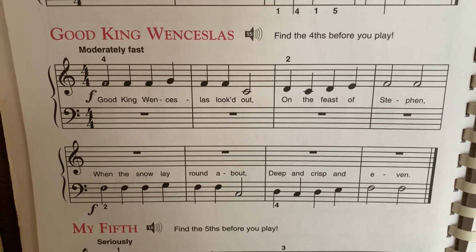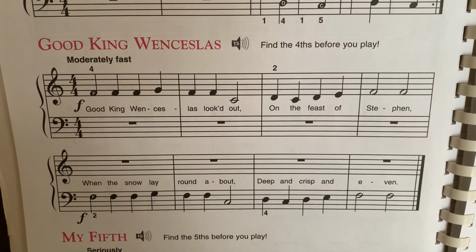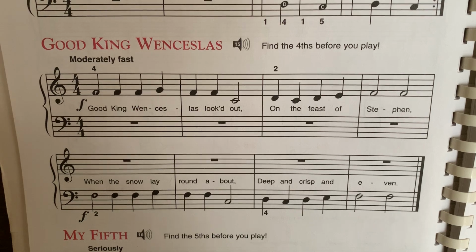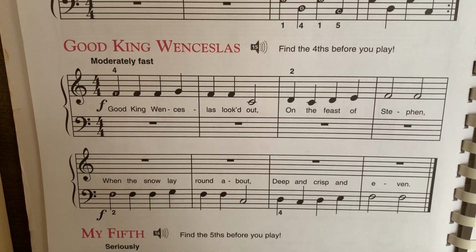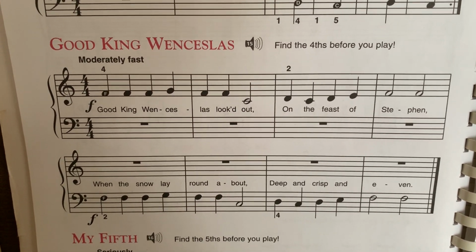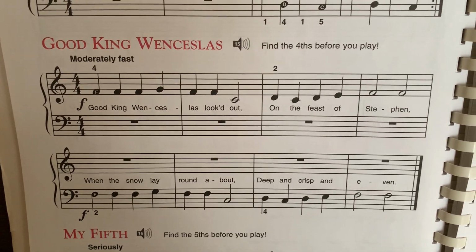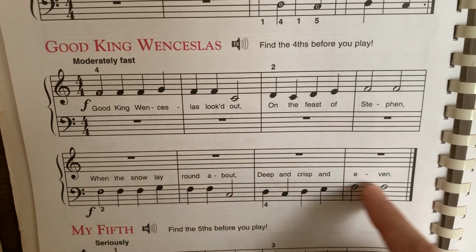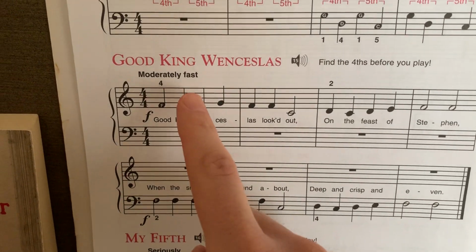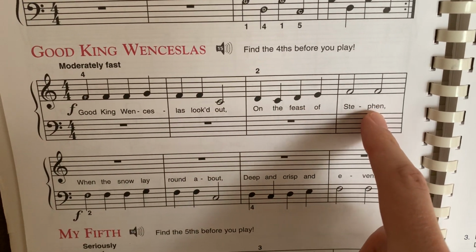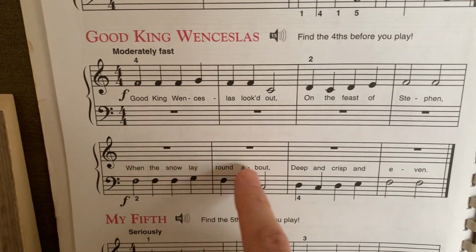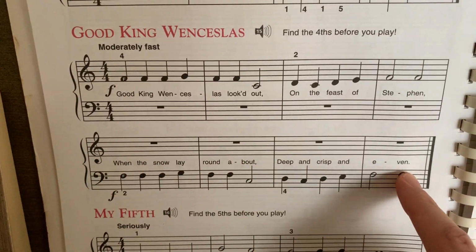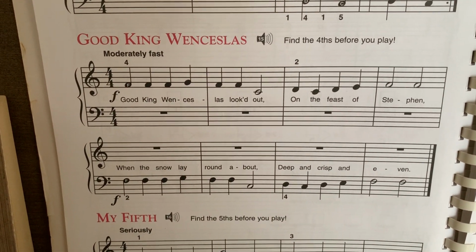So as we've been doing in class, the most important thing is to look at the entire piece and verbalize what's happening inside of it before we even start playing. So let's just go through the vocabulary and make sure that you can identify what you're looking at. So Good King Wenceslas has two systems. Here's system number 1, system number 2. Each system has 4 measures, measure 1, 2, 3, and 4, and then of course measures 5, 6, 7, and 8 all total, or measures 1 through 4 in system number 2.